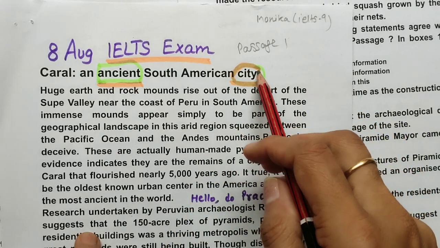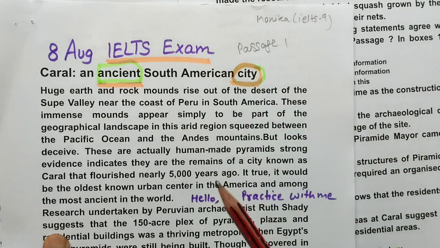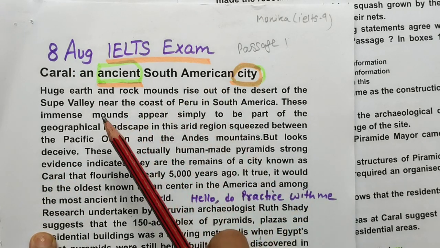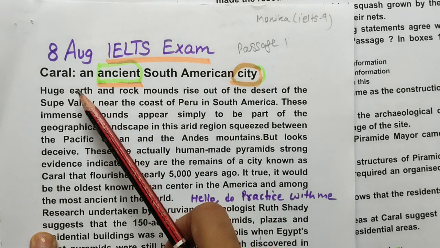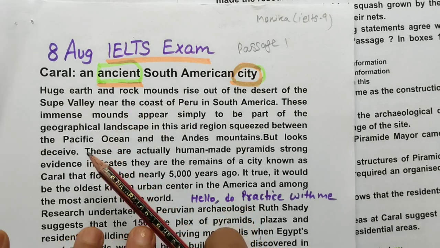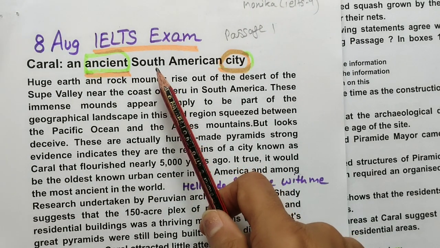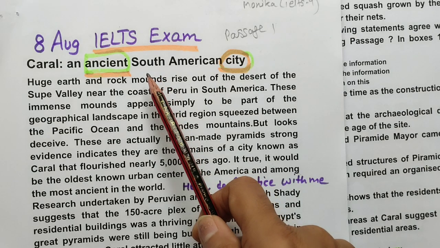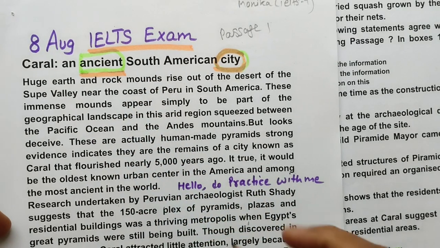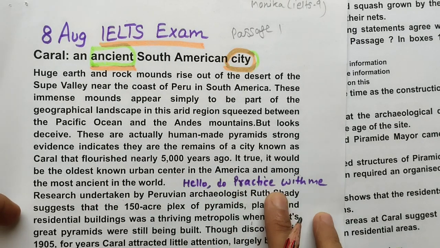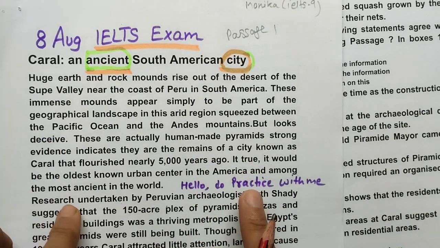So you can see this is reading passage 1. It was something relating to an ancient city. I have selected this reading, but that doesn't matter. You just do practice with me and type this name on Google. Definitely you will get this reading on many websites. Please do practice with me. I will show you the paragraph as well as the questions.